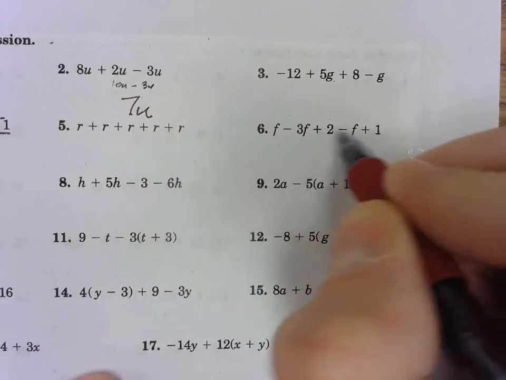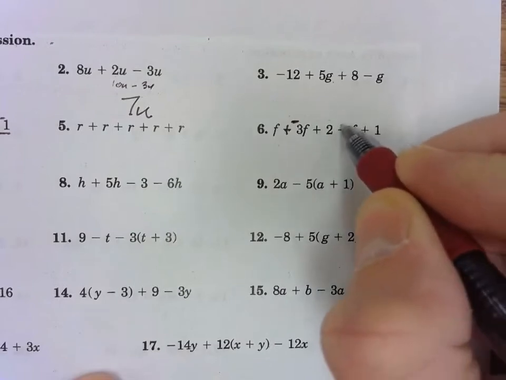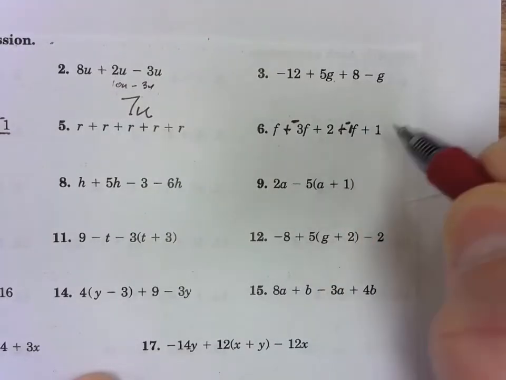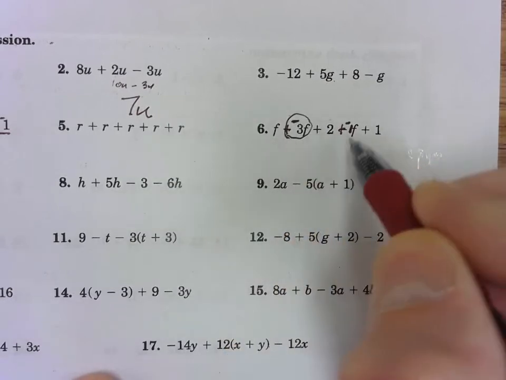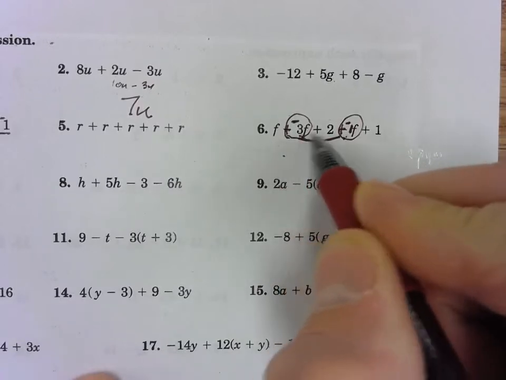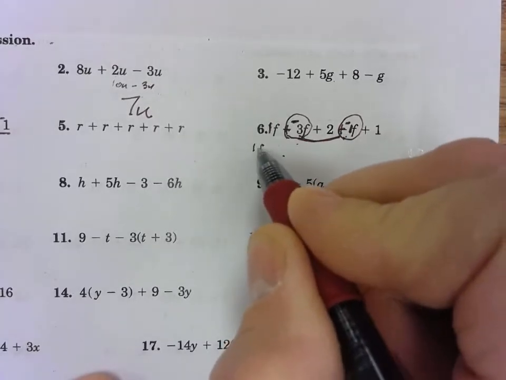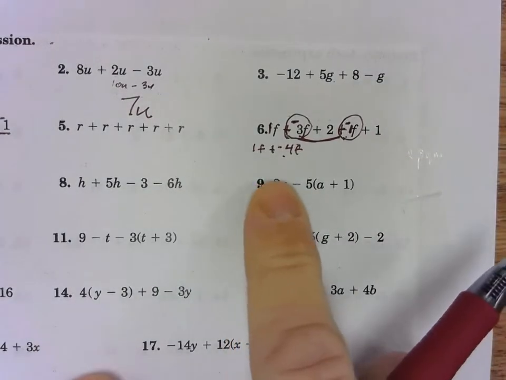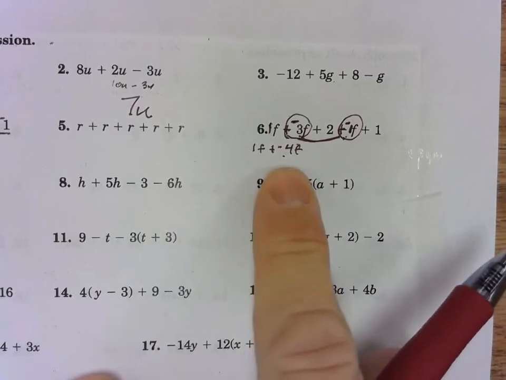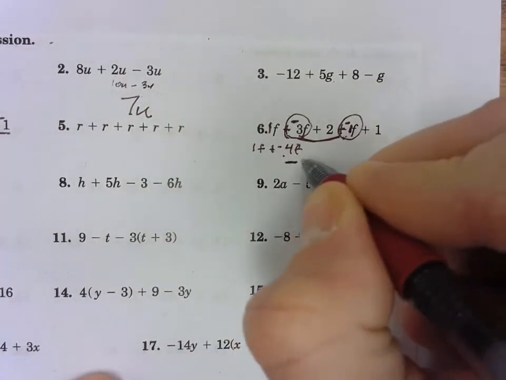Alright, so then over here is where I start seeing my subtract signs. So I'd make that a plus negative, and that a plus negative, and I'm also going to put a 1 in front of it. So I've got negative 3f, and a negative 1, but that would give me negative 4f. Alright, but then I've got this 1 out here. So I've got 1f plus negative 4f. Alright, so since those have different signs, I have to subtract them and take the sign of the bigger number. 4 is a bigger number than 1, so that would give me negative 3f.